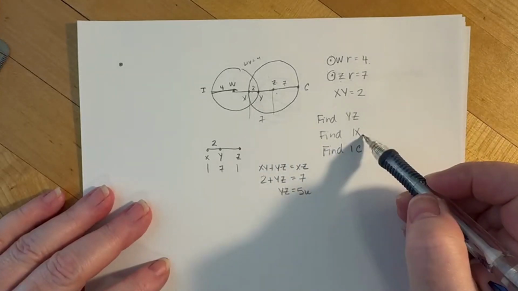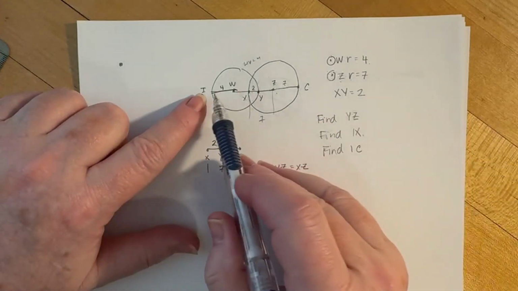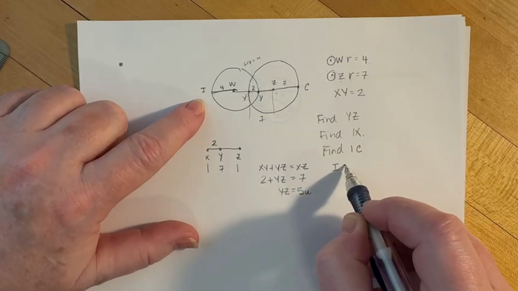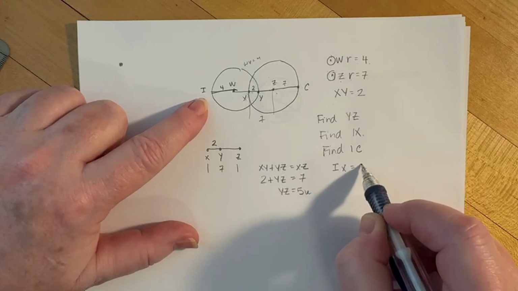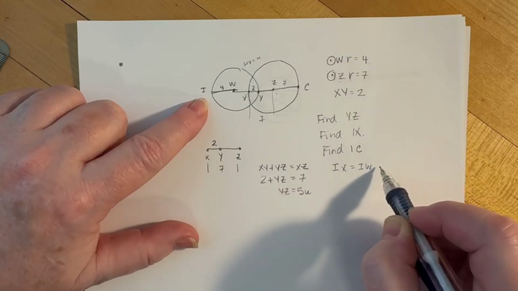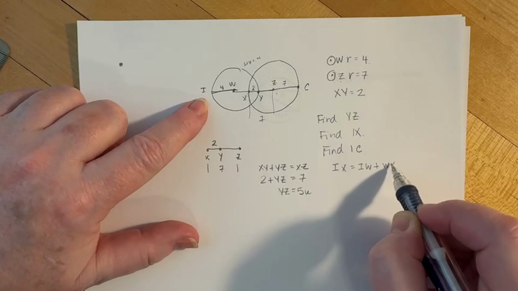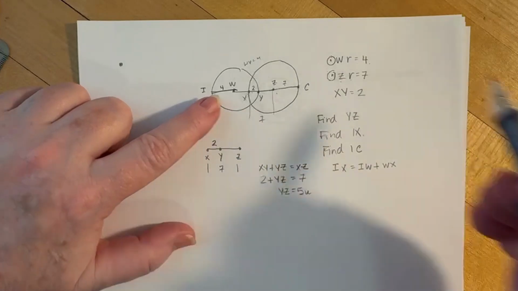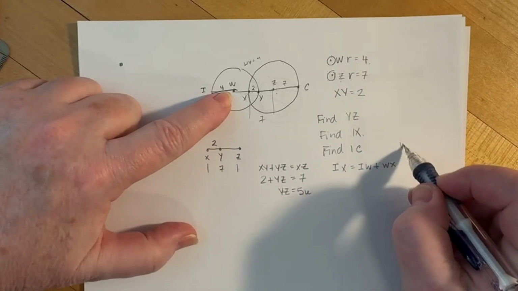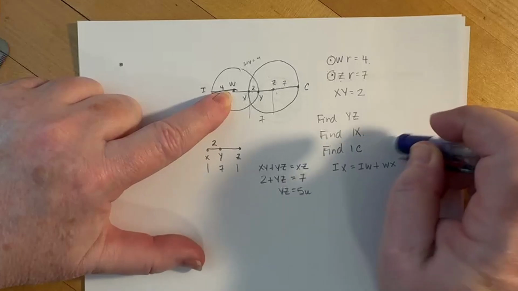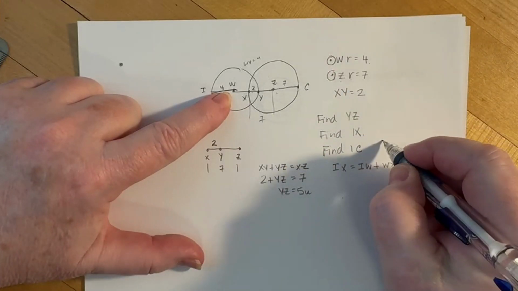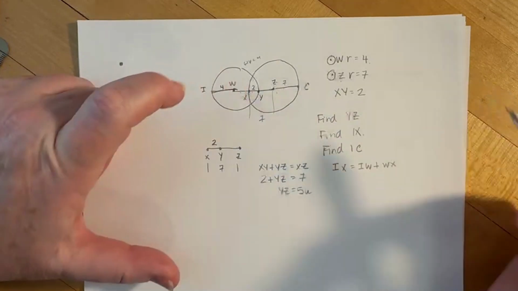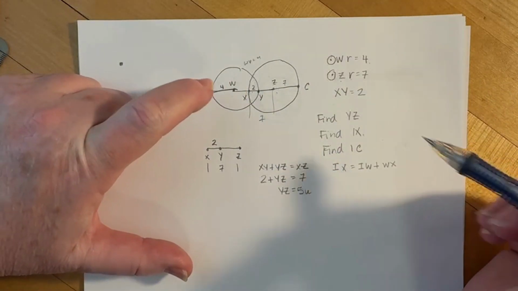We want to find IX. Okay, IX goes from here to here. So IX is equal to IW plus WX. Okay. Now, we also know that, let's go off to the side here, how am I going to put this?